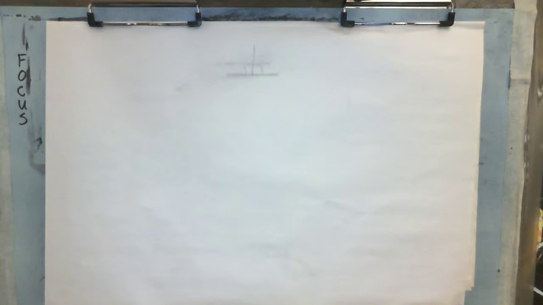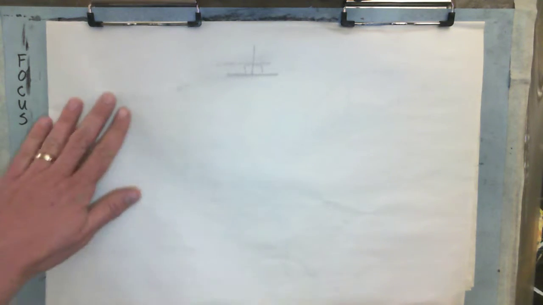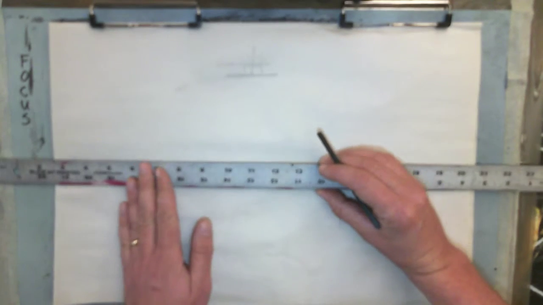All right, so we're going to be talking about linear perspective today. We're going to specifically be talking about one-point perspective, meaning there's one vanishing point. What's a vanishing point? I'm happy to tell you.